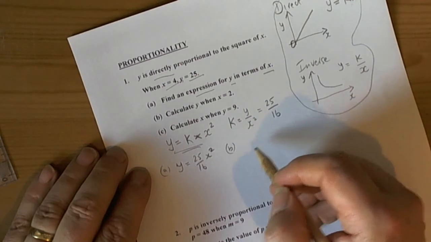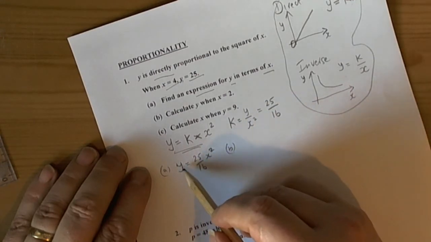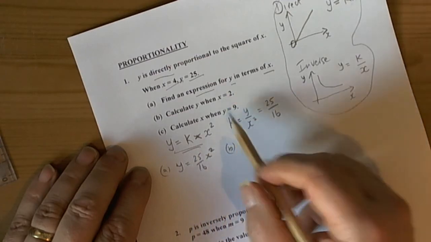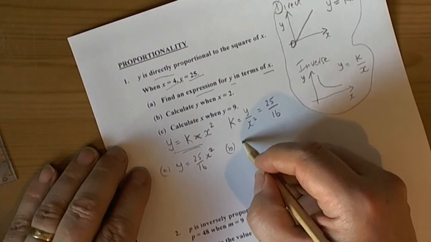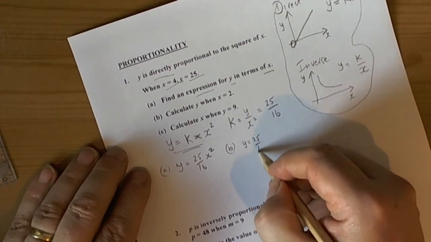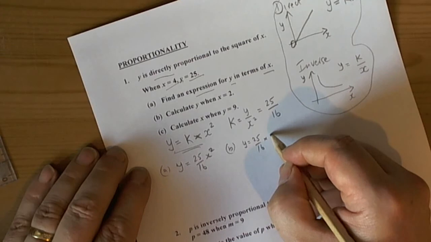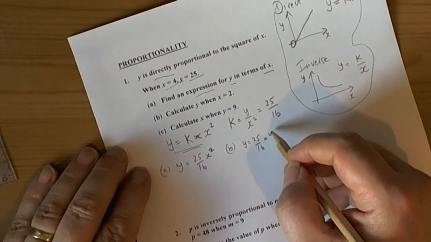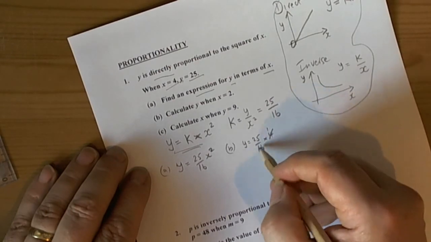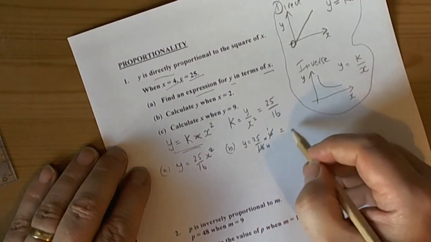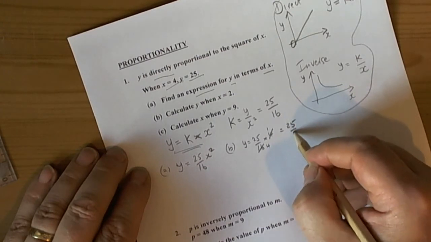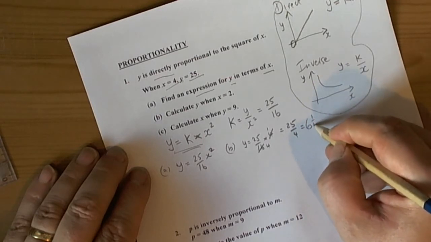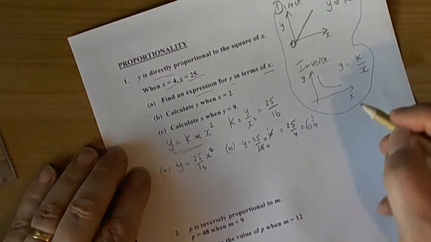For part B, now we've got our rule that connects these two variables. So we've got y equals 25 sixteenths of x squared. We can then put the x value in. So we've got y equals 25 sixteenths times, well, 2 squared is 4. Then we should recognise that 4 and 16 actually divide into each other. So 4 divided by 4 is 1, 16 divided by 4 is 4. So the y value is actually 25 quarters, which is an improper fraction. We really ought to change it into a proper mixed number, so 6 and 1/4.